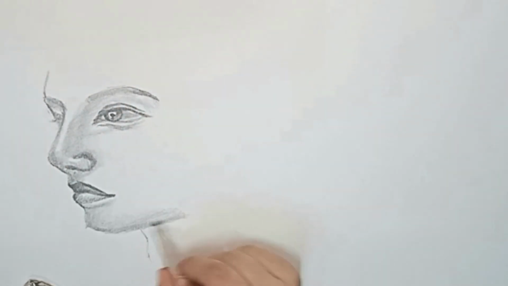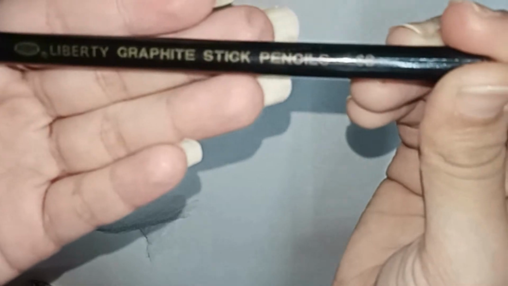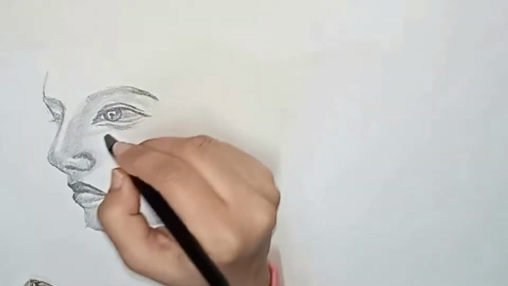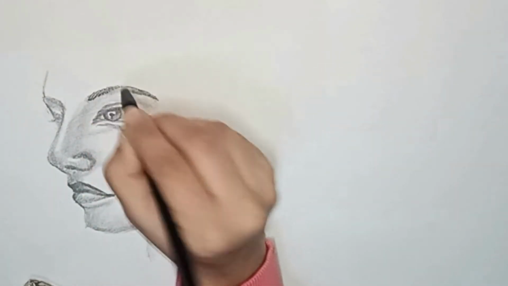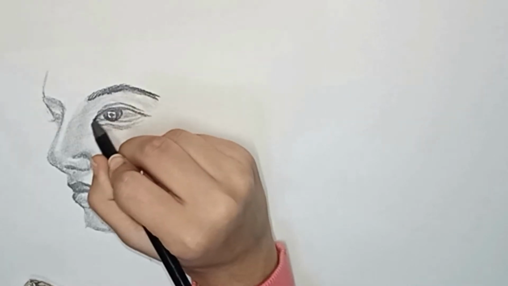I'm now using the Liberty graphite pencil. It's a normal graphite pencil. You can find it at your nearby art stores.